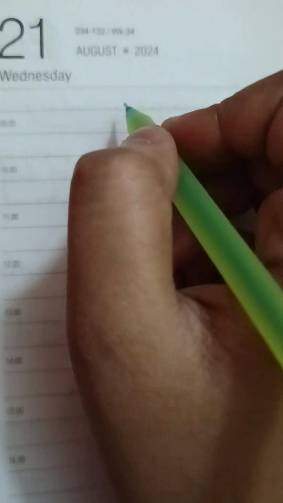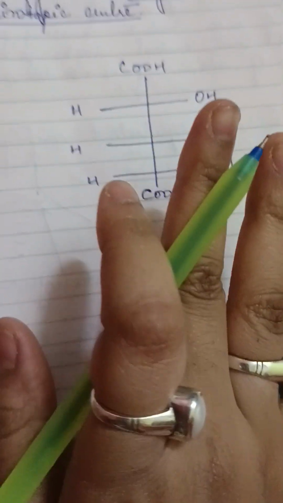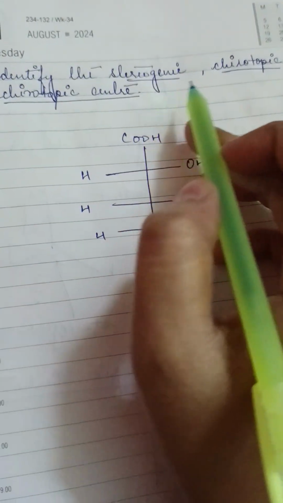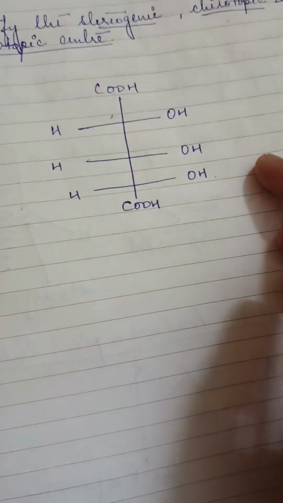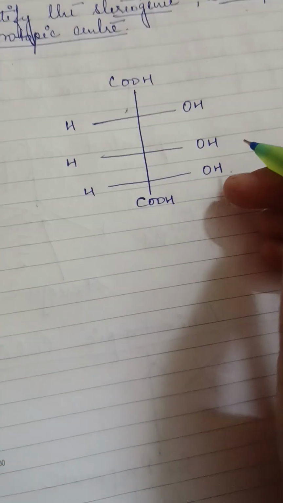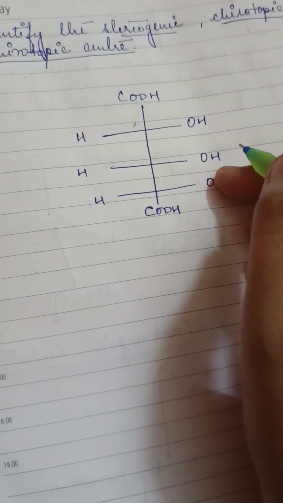So the question is: identify the stereogenic, chirotropic and achirotropic centers. Let's see, this is a compound I have given you. You have to identify the stereogenic, chirotropic and achirotropic centers from here. Suppose this question came in your exam, how will you start? See, this is your first center, there is your second center, there is your third center.